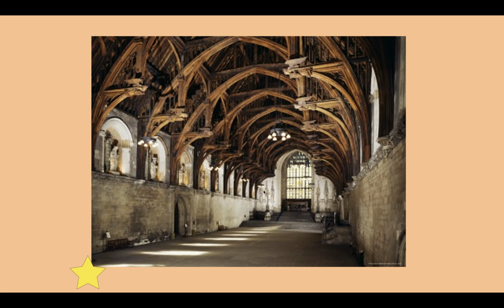So what they've done here is include Westminster Hall in your image. I think why they include it is because the style of this is medieval, but it has lots of really cool Gothic elements in it.